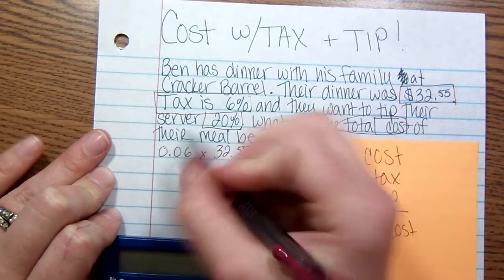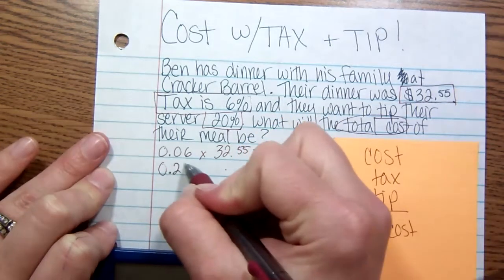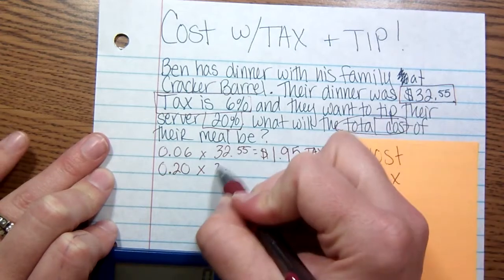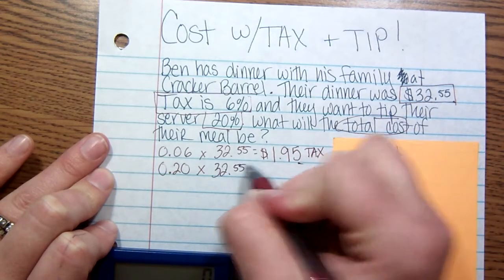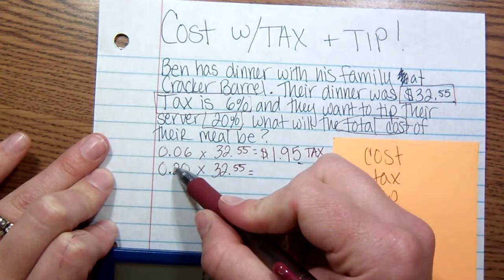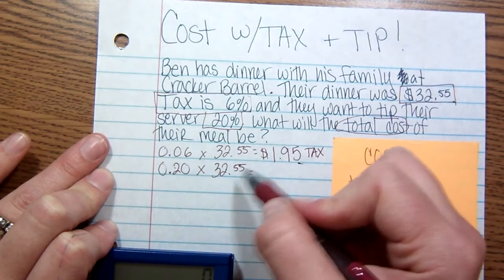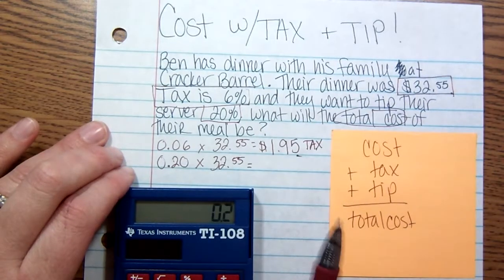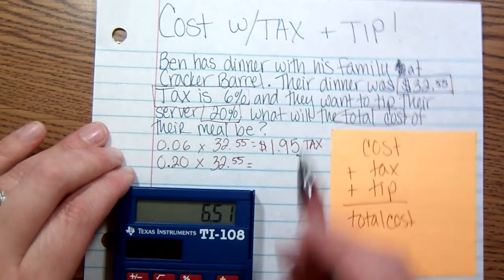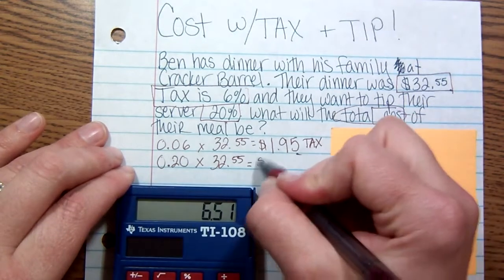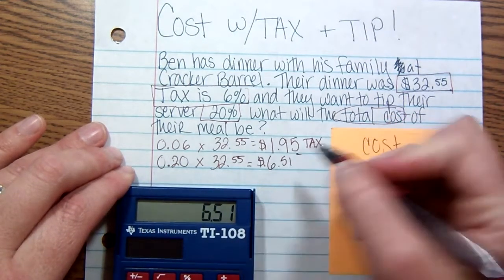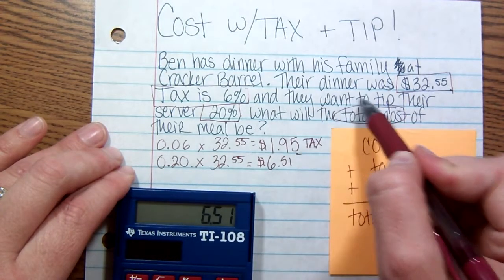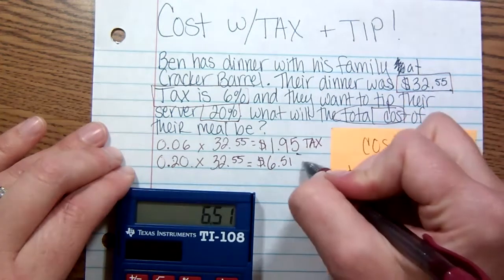So I'm going to move my decimal twice and get 0.2 or 0.20. I like to write the 20 because it makes me think of 20%. Times our original amount, 32.55. And that's going to give me 20% of 32.55. So it's going to give me how much tip I'm going to give my waiter or waitress. So 20% times 32.55 is $6.51. I don't need to worry about rounding. Now, what does that number stand for? That stands for 20% of 32.55, which is the tip. They're tipping 20%. So this is the tip.